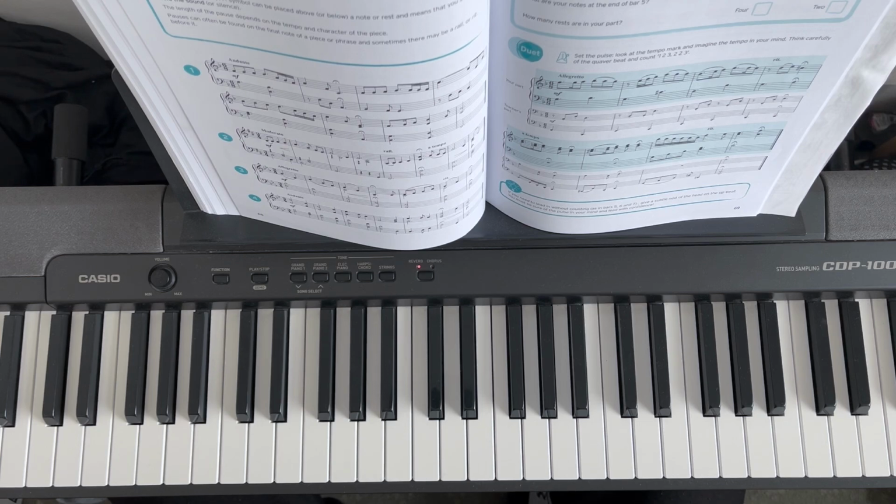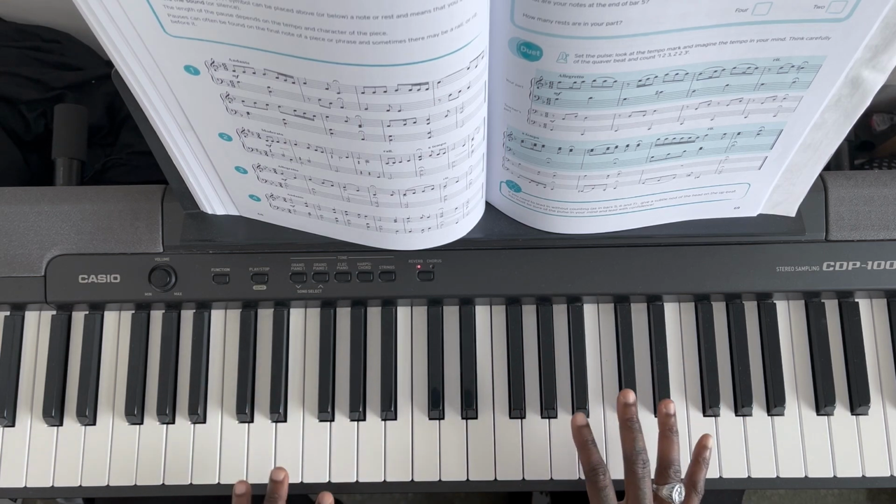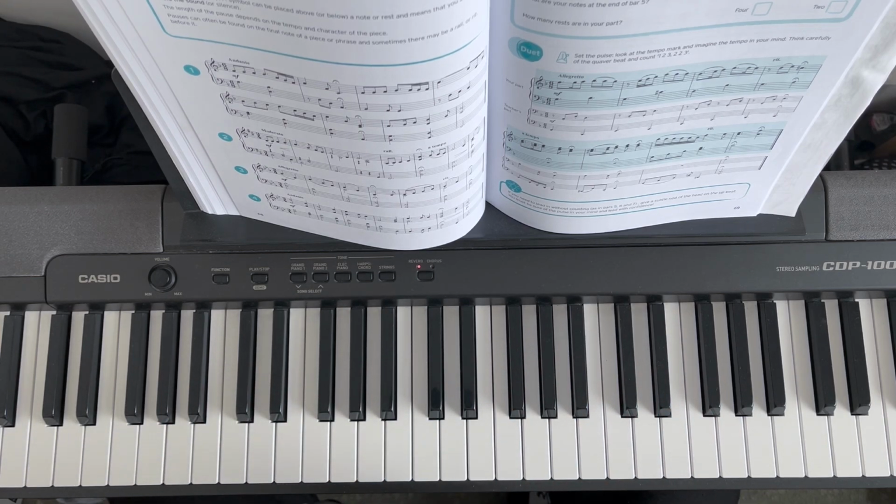So I'm going to play as usual in all keys, and then I'm going to play chromatically up and down. All right, let's go.